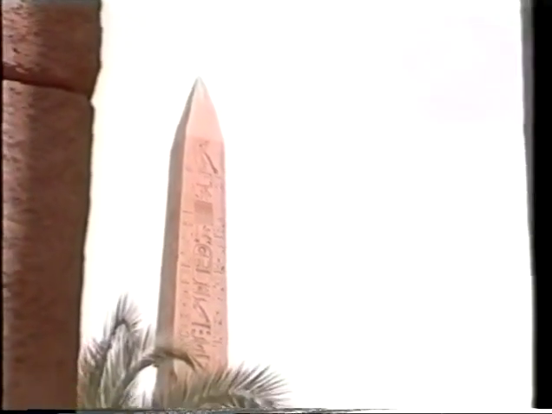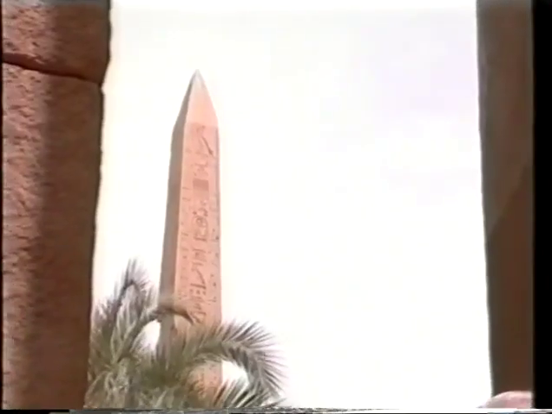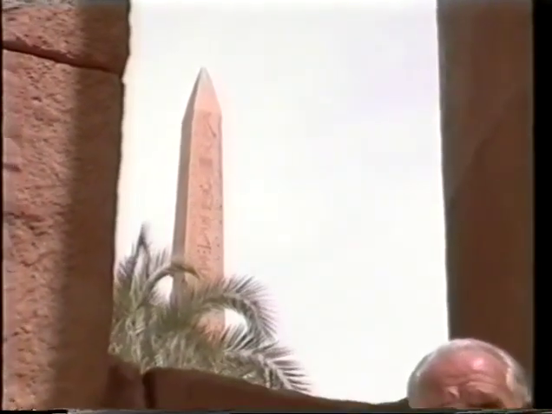Well, Thutmose I was responsible for this obelisk that you see behind me here, and it stands over 21 meters high. And if we are to accept the revised chronology of Dr. Emanuel Velikovsky, it's rather interesting to notice that Thutmose I would be contemporary with King Solomon of Israel.